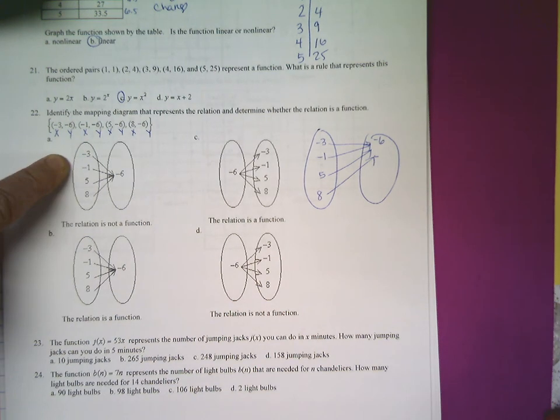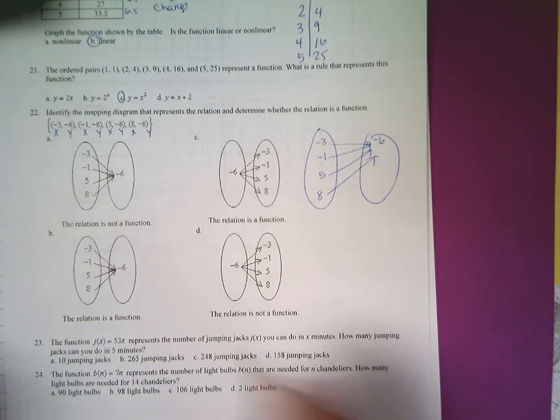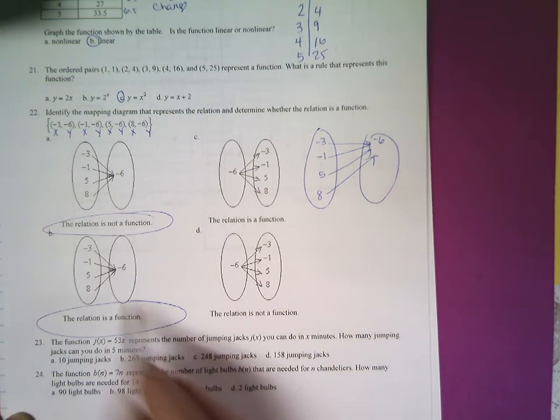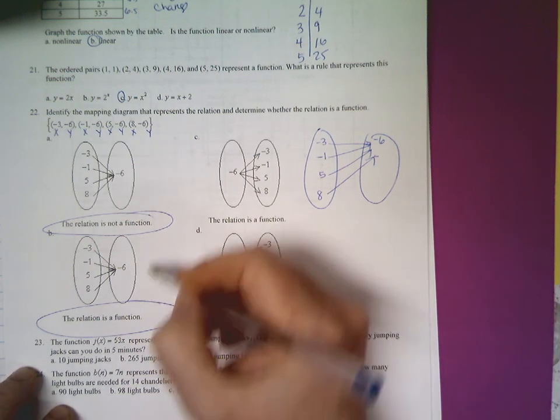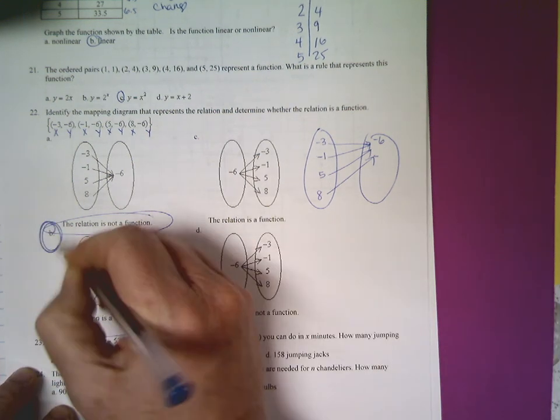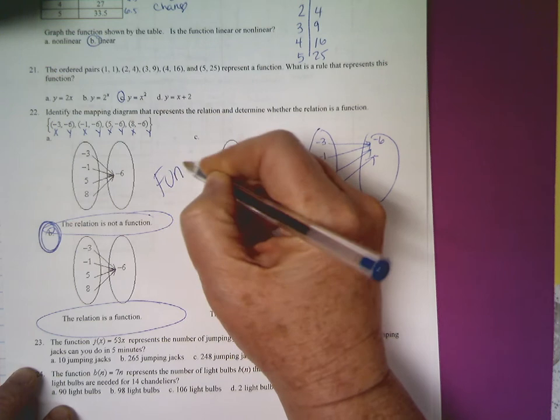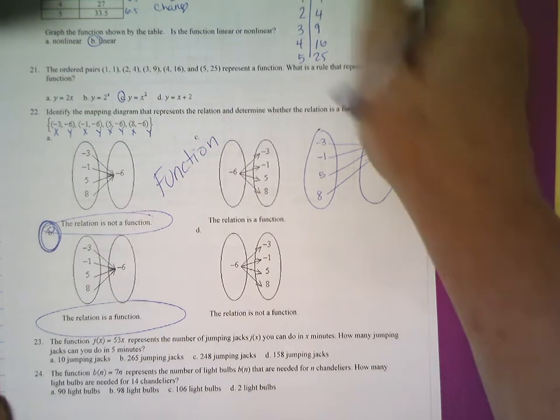A and B. So I got to read the sentence. Is it a function or not a function? It says you can't repeat any x values and be a function. Did I repeat any x values? No. So this one is a function. B is your answer.